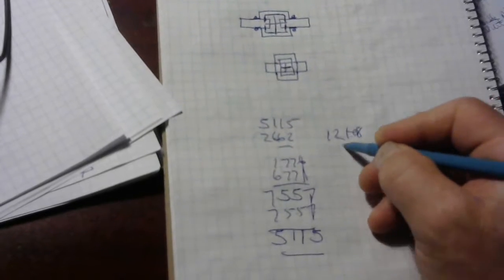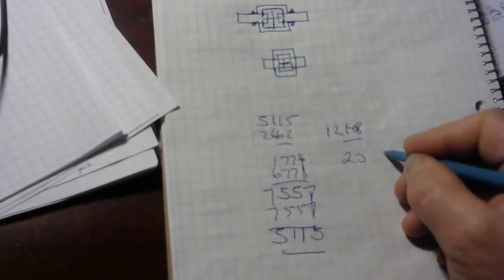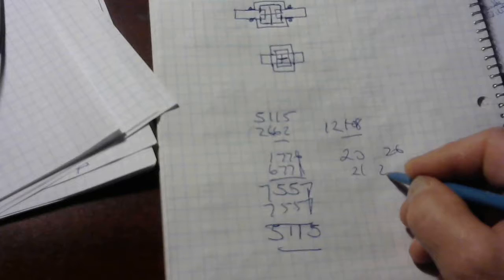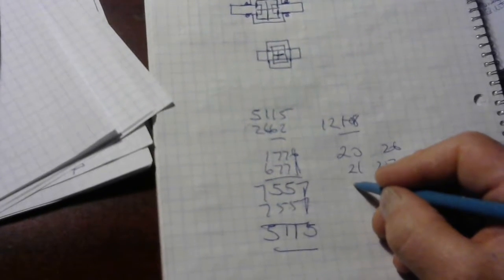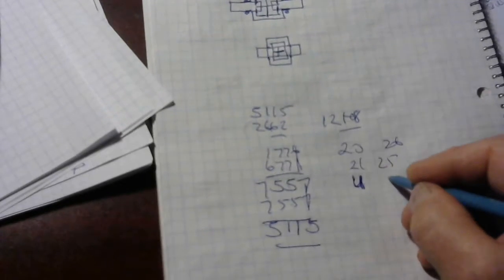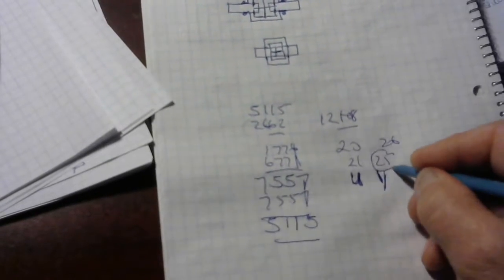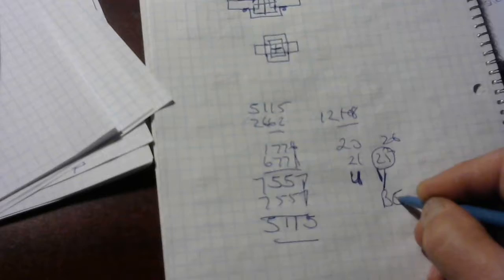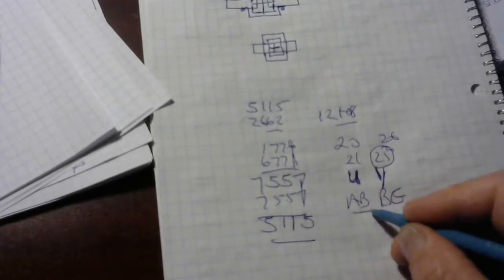12 and 8. I'm going to show it to you again. It's a rotation between 20 and 26. So we're only going to count 21 to 25. 21st letter is U. 25th letter is Y. Okay. Breaking and entering for alpha beta. Something to do with the Abbey. So we're going to leave that.